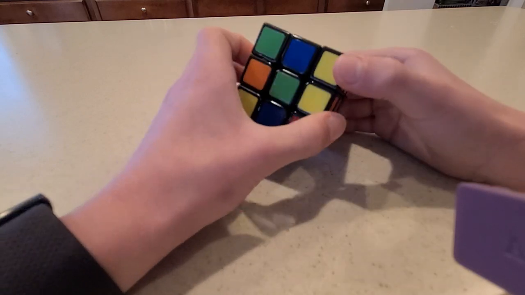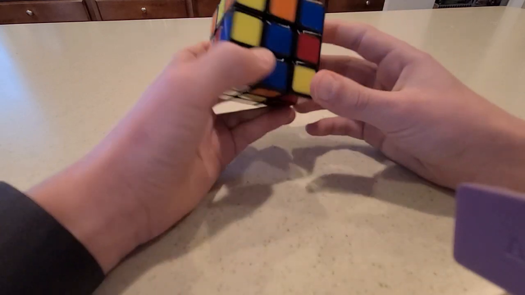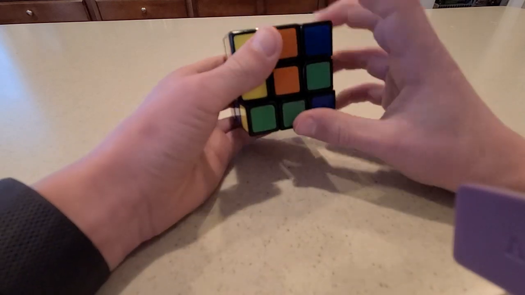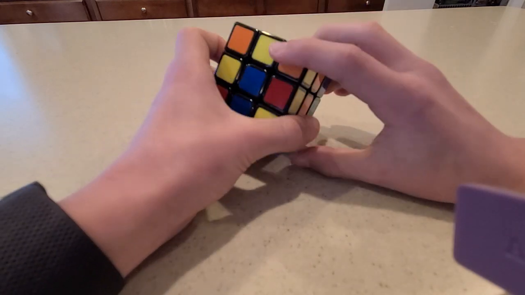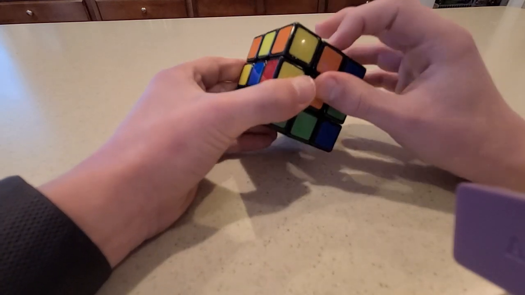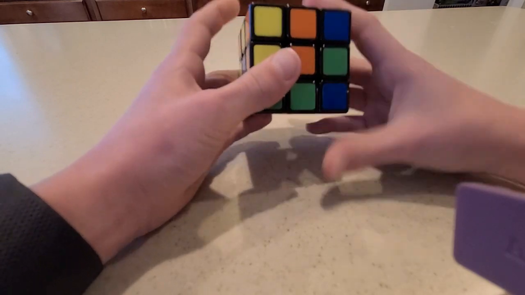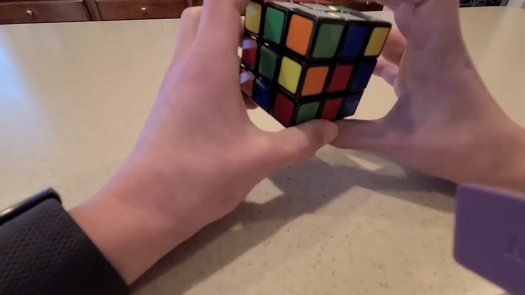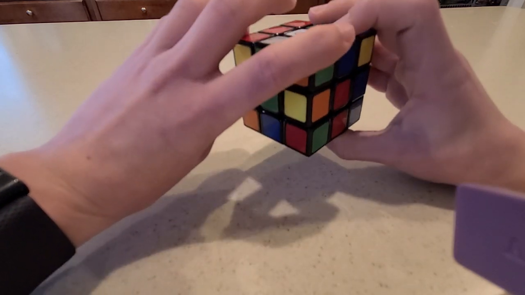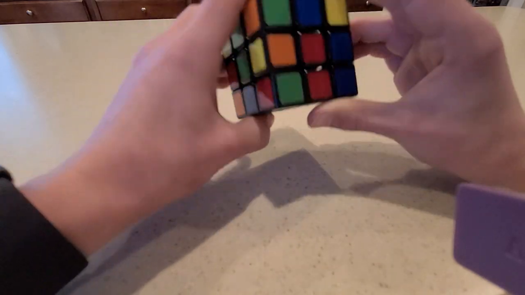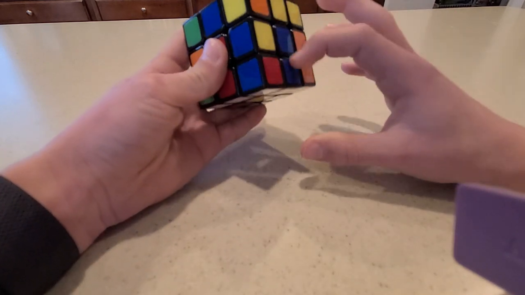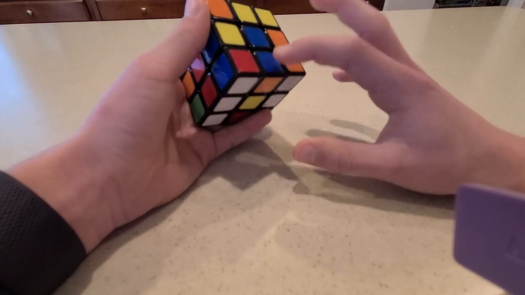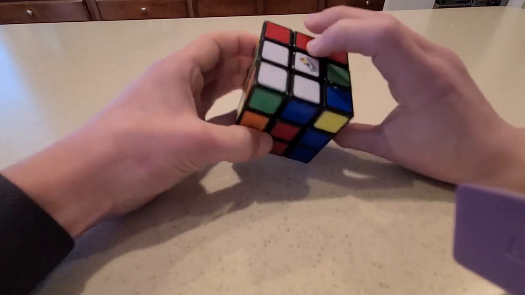So now we're going to try to get another match like this orange one here by bringing the top edge piece that matches over and flip it over to its other side. And then we've got this green one here, and we've already got a blue edge piece on the bottom, believe it or not.